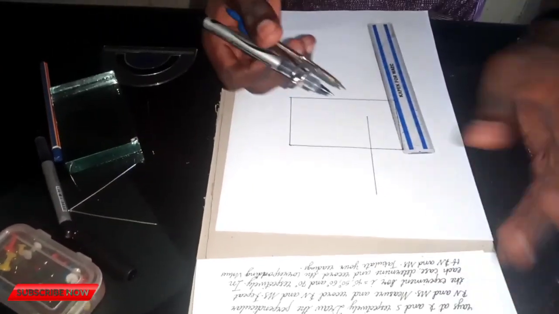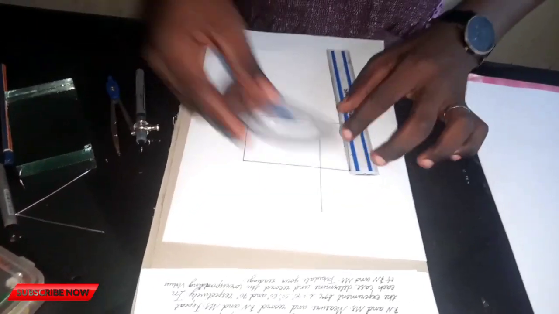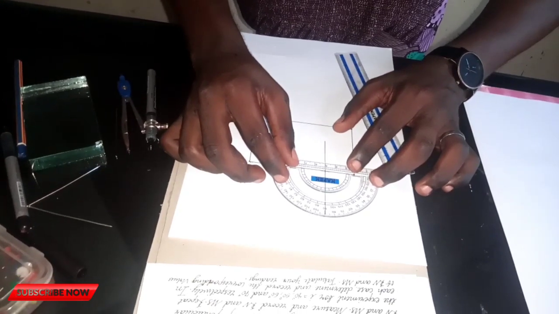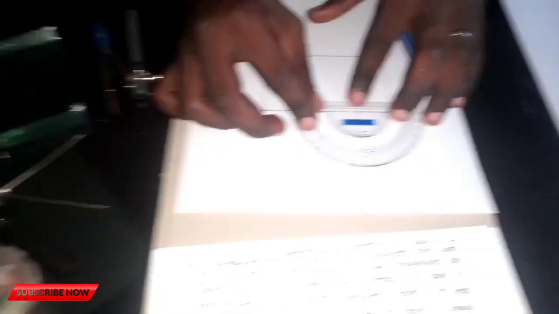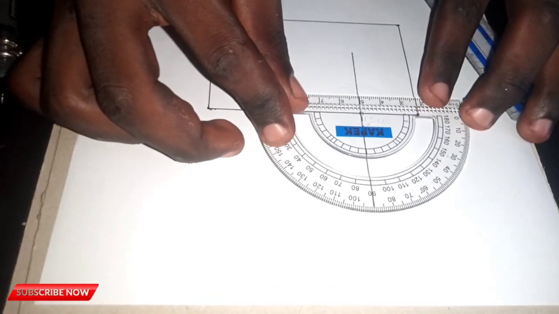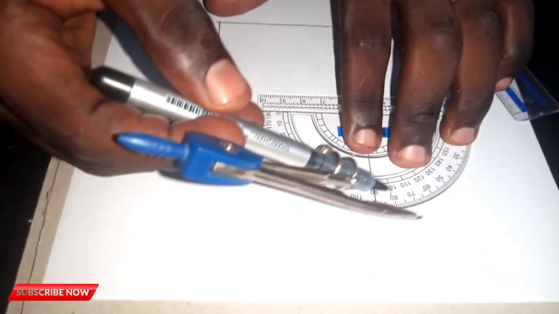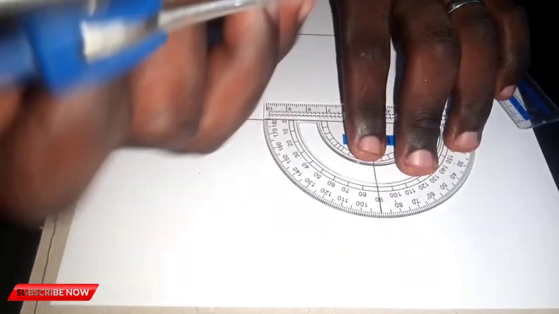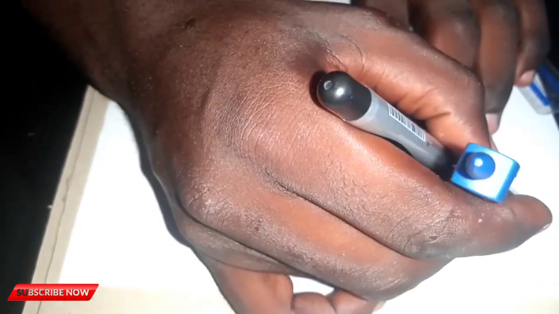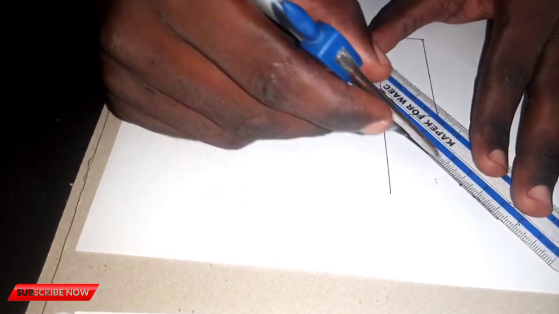So the next thing now is to measure angle 40 degree. We started with 30 degree. So this is 90 degree, so I have to count 10, 20, 30, 40. So this is 40 degree. So I'm going to connect the point down like this. So here is the incident angle I, where I is 40 degree.